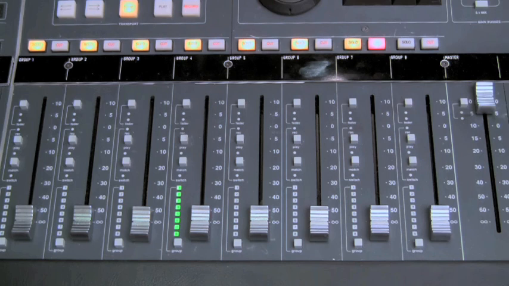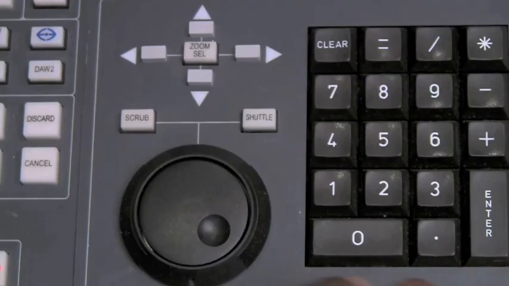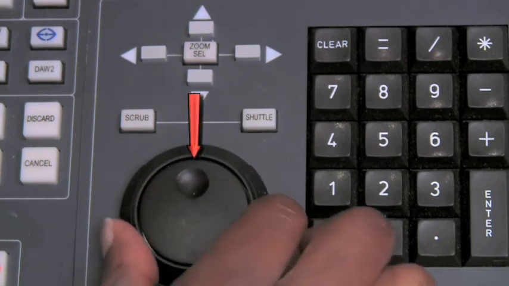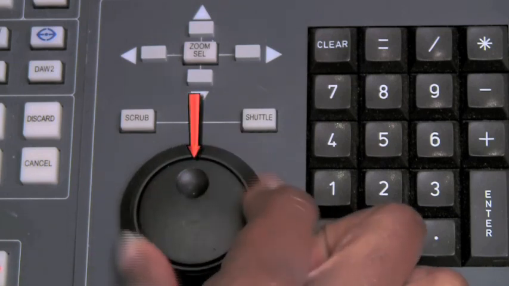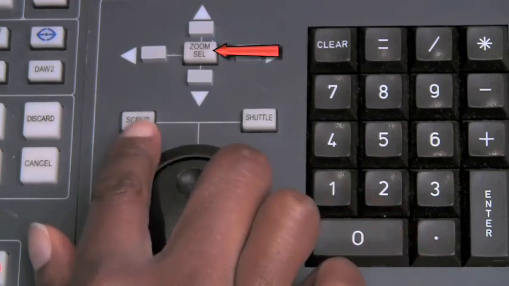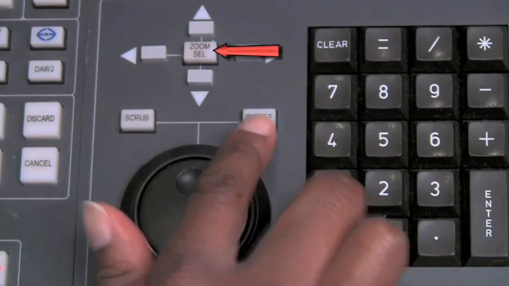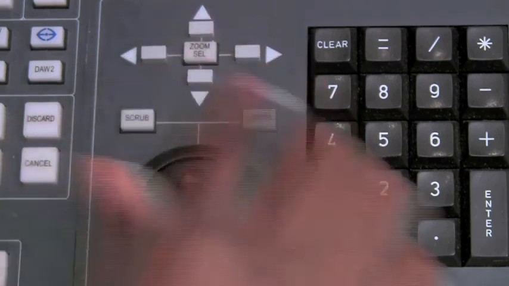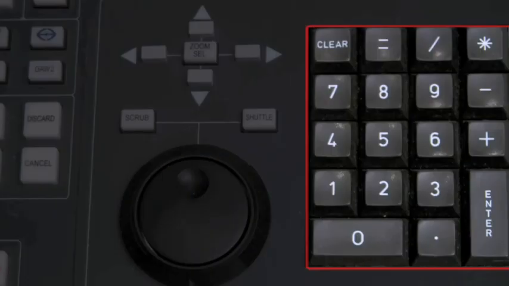Beside the VCA group faders, you have a master fader. And this master fader can be assigned to control mix bus A, mix bus B, or mix bus C. Just above the group faders is a jog and shuttle wheel. This can be set to shuttle or scrub, and above that we have the zoom selections, allowing you to zoom your tracks, zoom track height, or zoom in. They can also act as simple channel selection. Beside these you have your numeric keypad, and this is useful for DAW shortcuts as well as quickly selecting and assigning location points.